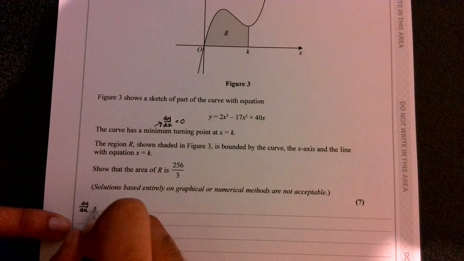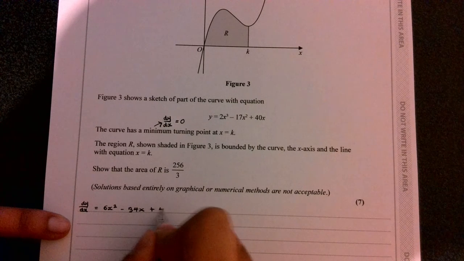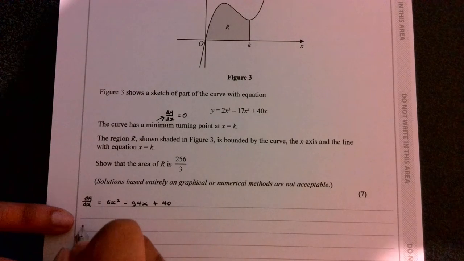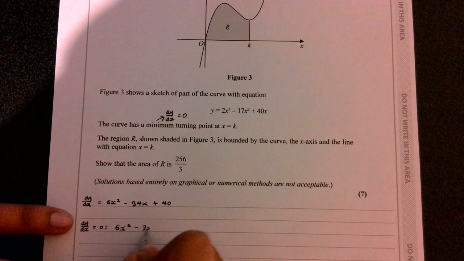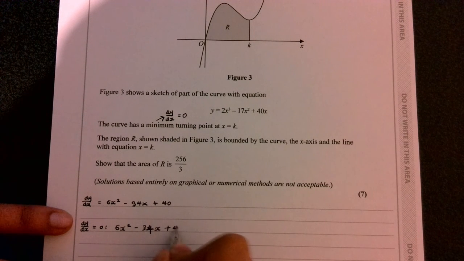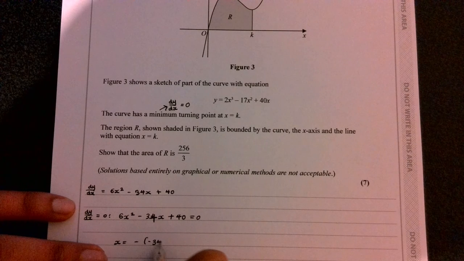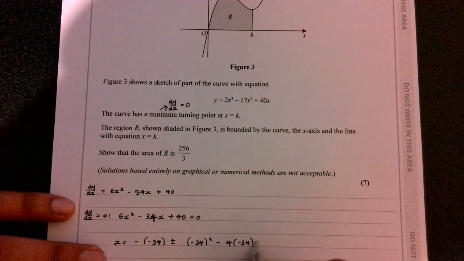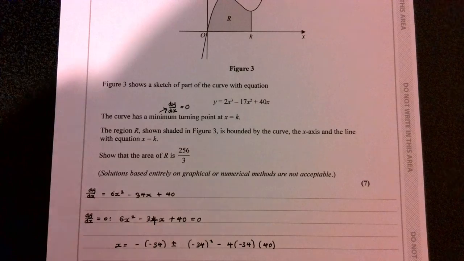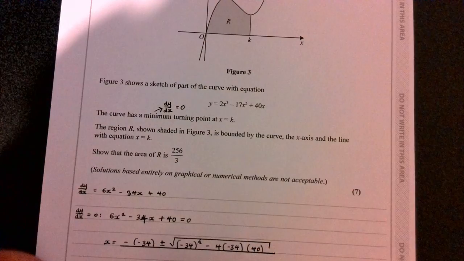So dy over dx is equal to 6x squared minus 34x plus 40, and if we set that equal to 0, dy over dx equals 0, we have 6x squared minus 34x plus 40 equals 0. So we have x equals minus minus 34 plus or minus the square root of 34 squared minus 4 lots of 6 lots of 40, and the bit on the bottom would be 2 lots of 6.